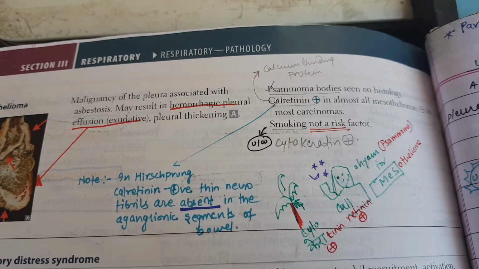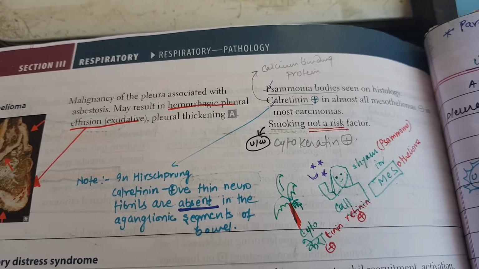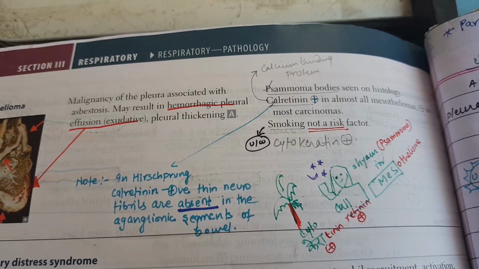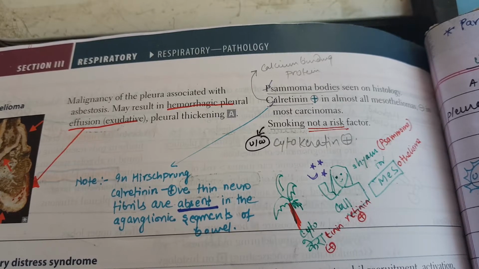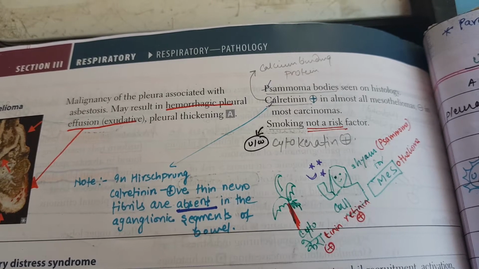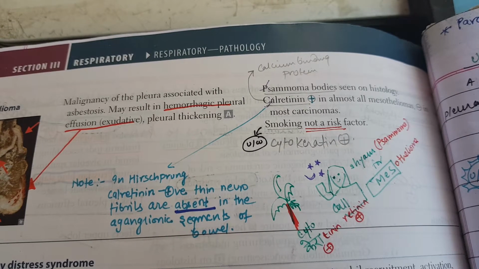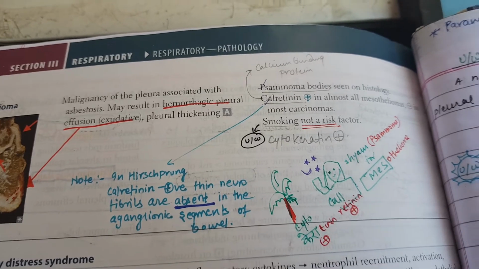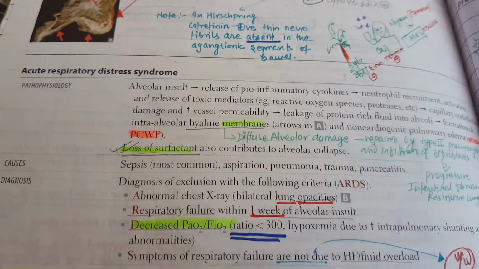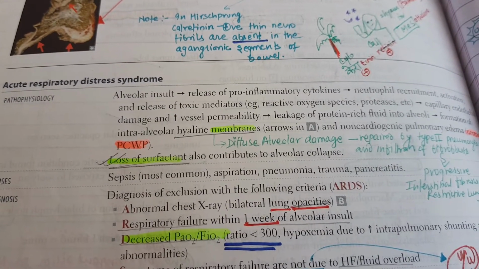Smoking is not a risk factor. So how to remember? Cytokeratin, call at rati. Rati is for night in our language. So calretinin and cytokeratin. That's how I remember. And Psammoma bodies for mesothelioma. Okay, anyways, so now we will start acute respiratory distress syndrome.